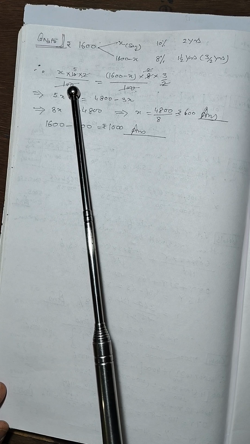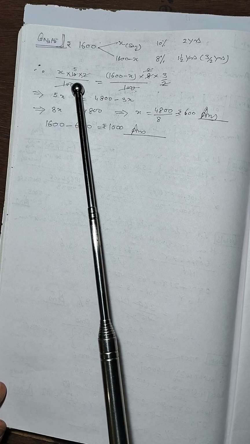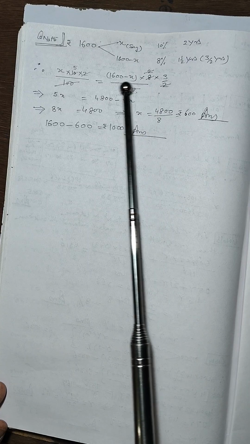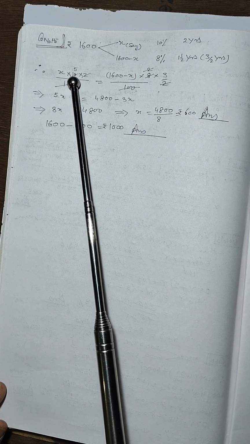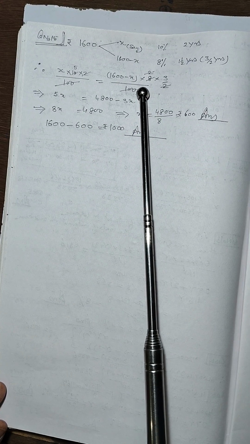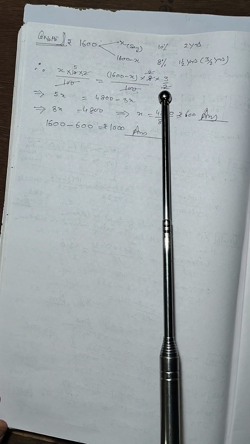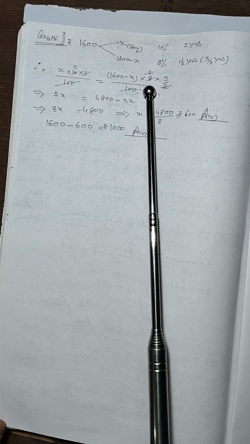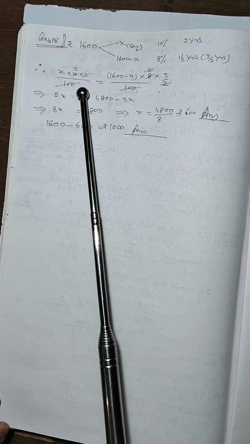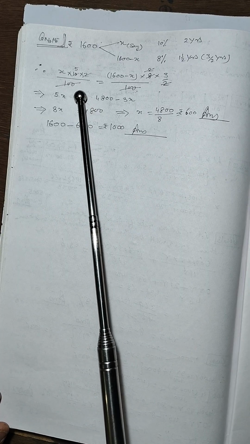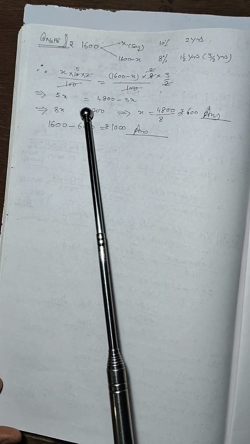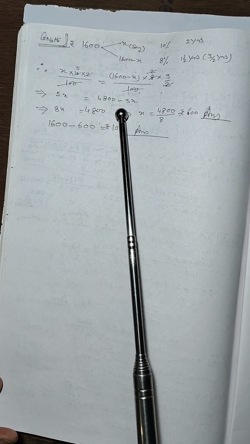Now just divide it. This one, this is 10. So I have divided this side by 2, this side also by 2. So we got here 5 and 8, 5 and 2 to 2 4, 2 आया यहाँ पर, 2 से कर दिया इसको. So this one 2 will be cancelled. आ रहा 5x will be equal to 4,800 minus 3x.